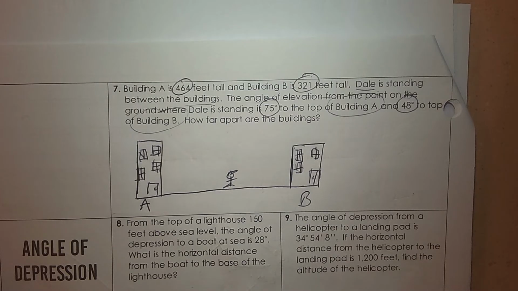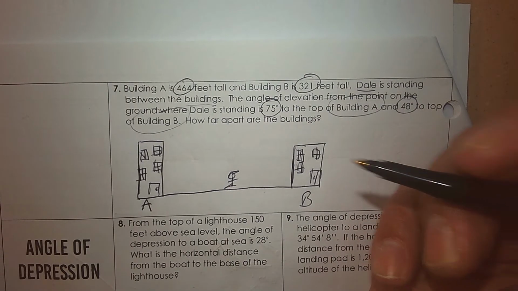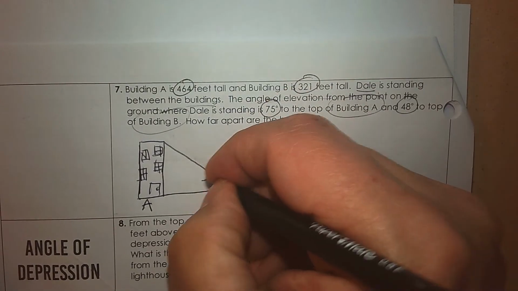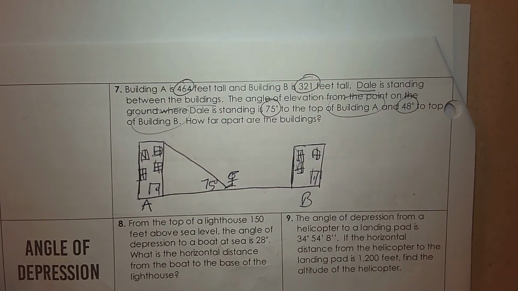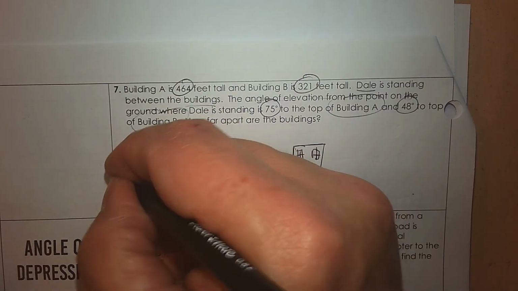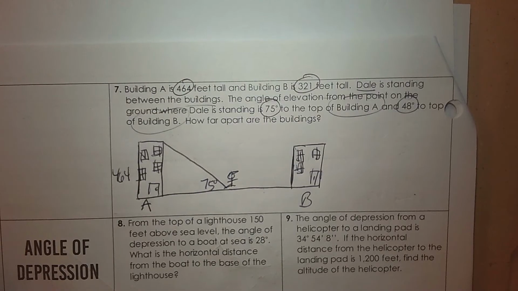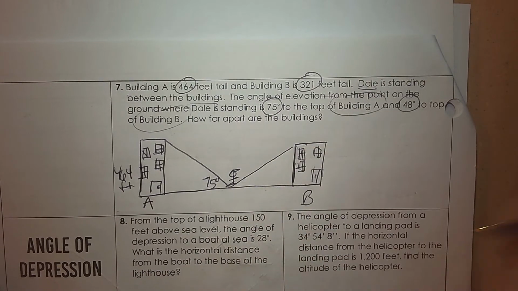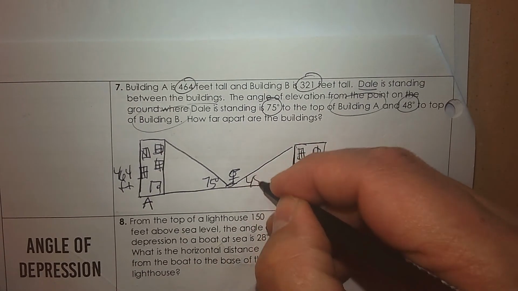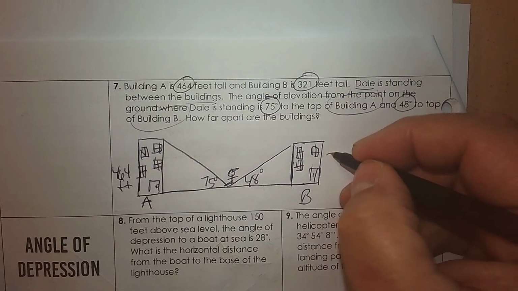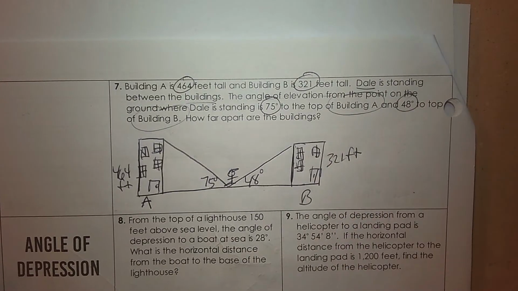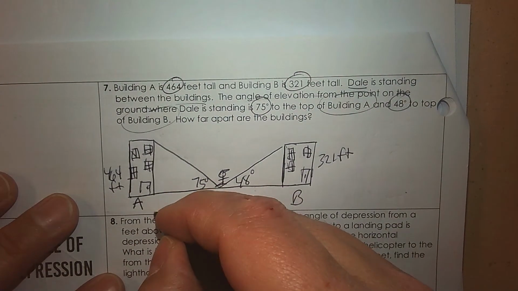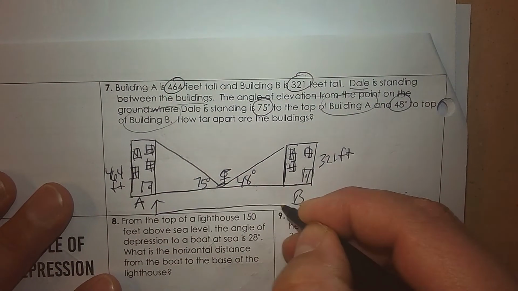What we know is the angle to the top of building A is 75 degrees, and the building is 464 feet tall. If I go to the top of the other building, the angle is 48 degrees, and that building is 321 feet tall. And I want to know the distance from A to B.